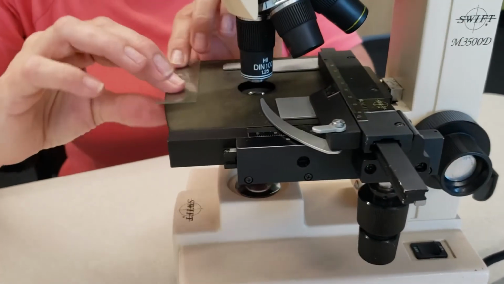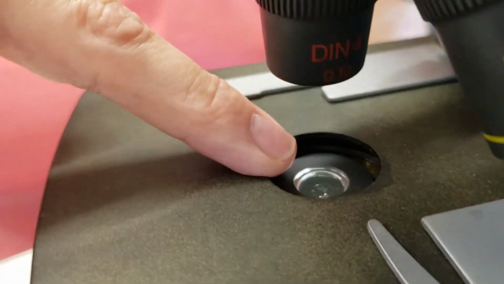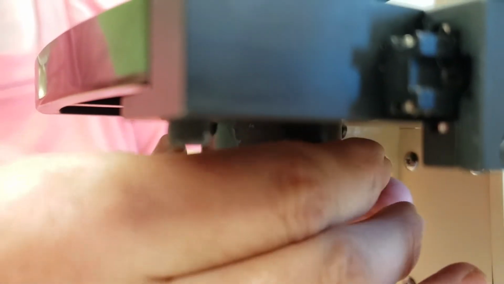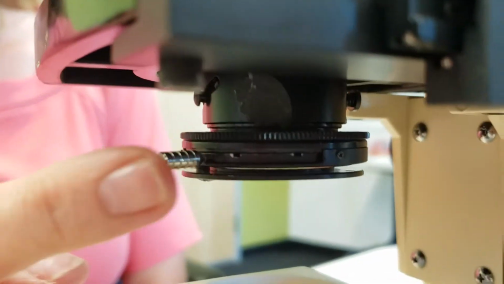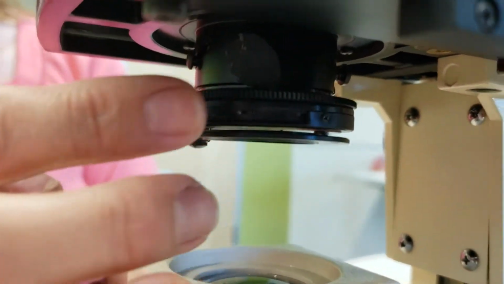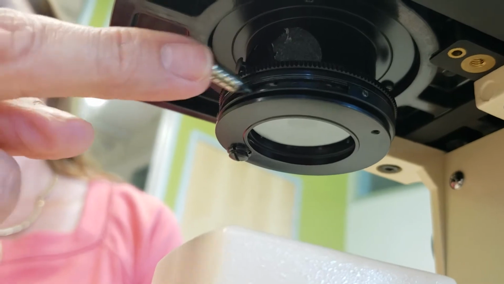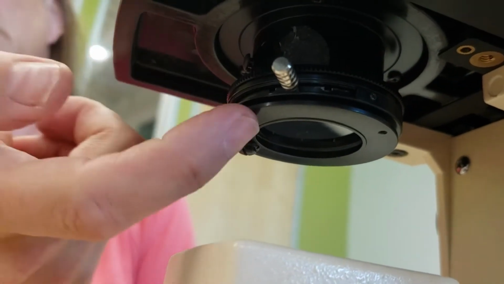Underneath this slide here, you have this part inside here, and it will go underneath as well. When it moves up and down, this is your condenser. This is going to focus your light. Then you have this little silver knob that can move, and it will open and shut. This is the diaphragm. The diaphragm is going to adjust the amount of light that goes through this stage.